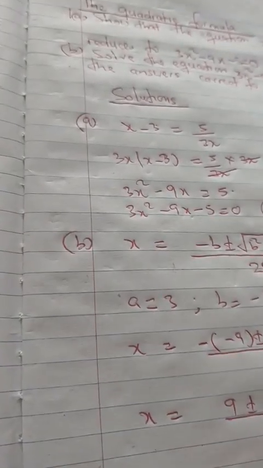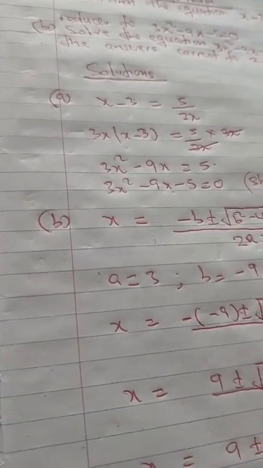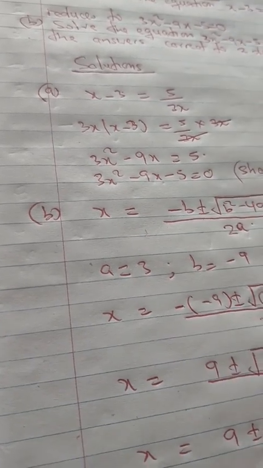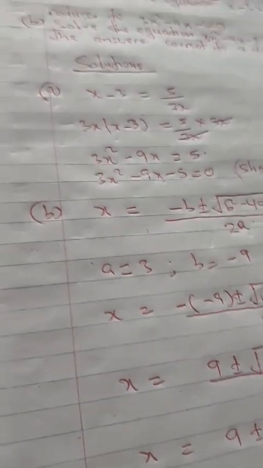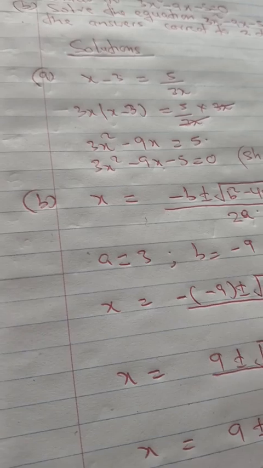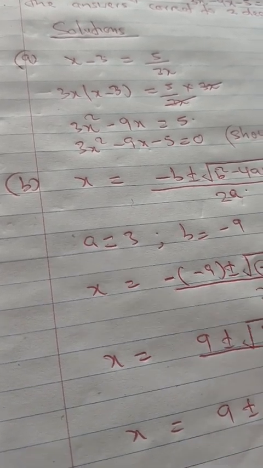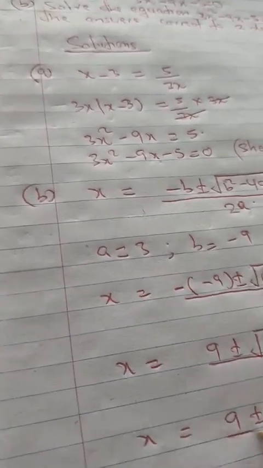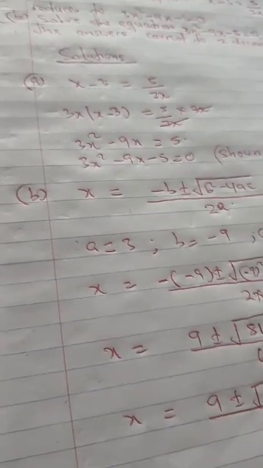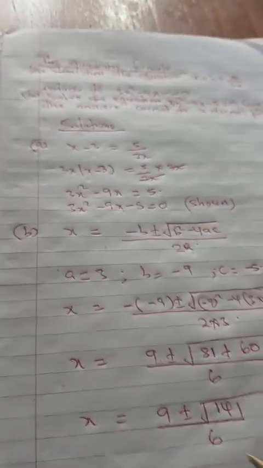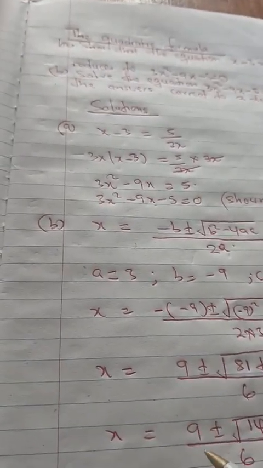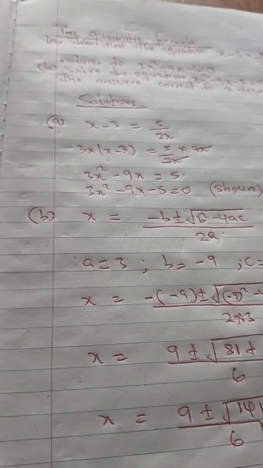We have to further simplify. 9 plus or minus the square root of 60 plus 81, which gives us 141, over 6. Please take note of the division line. The division line is very important. It is supposed to start from 9.